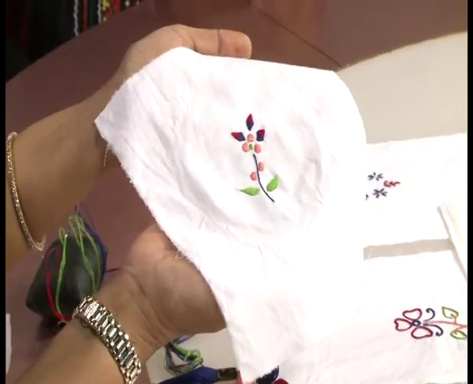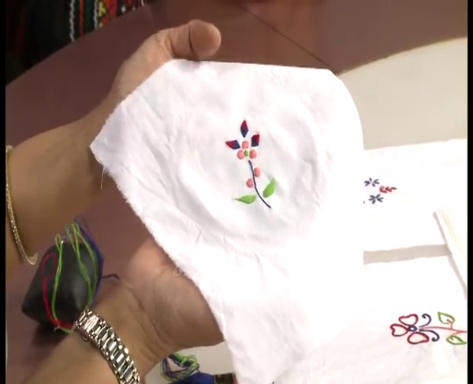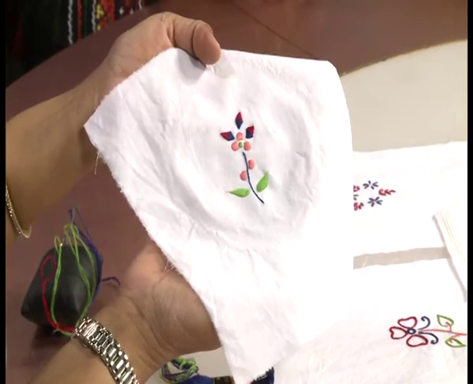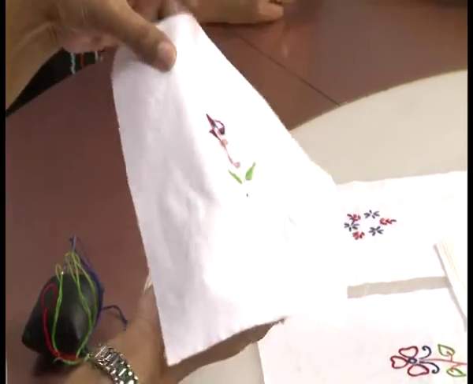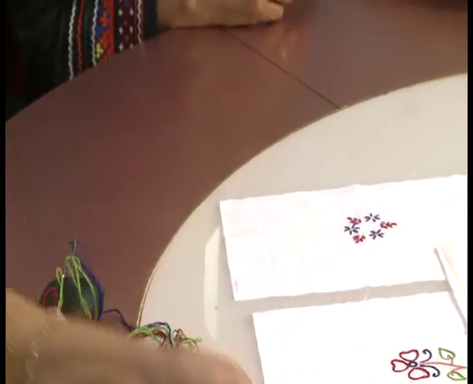Now I'll request Sarika to show you the demonstration as well as the sample of the satin stitch. So this is the final look of satin stitch. As you can see that the long stitches that can be seen in front can also be seen at the back. Now we will just have a look how it is done.